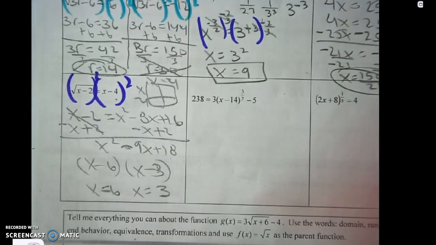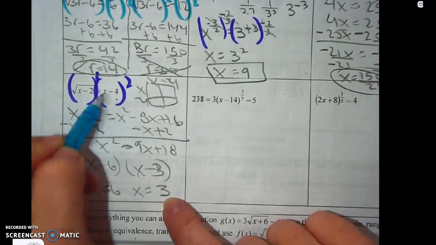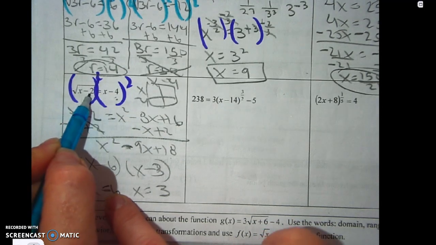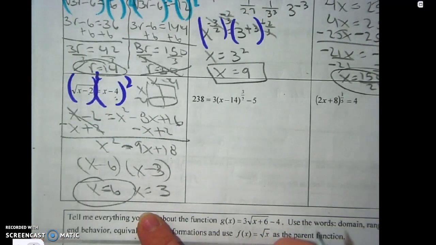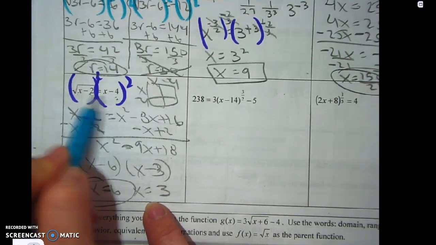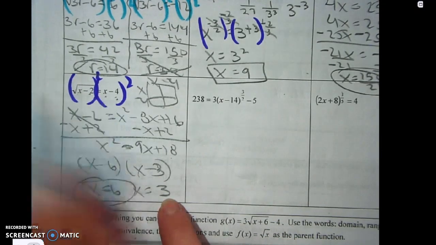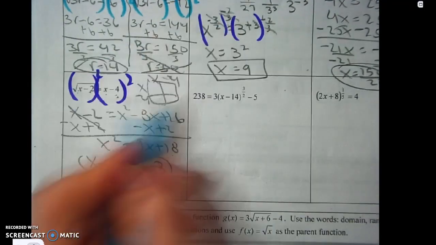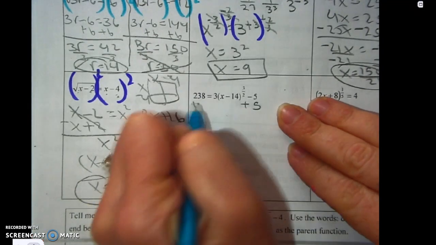Check for extraneous solutions. Okay, so 6 minus 4 is 2. 6 minus 2 is 4. The square root of 4 is 2. 2 equals 2. That one works. 3 minus 2 is 1. The square root of 1 is 1. 3 minus 4 is negative 1. 1 does not equal negative 1. That one's out. This one's similar. I'm going to add 5 like I'm solving for x.